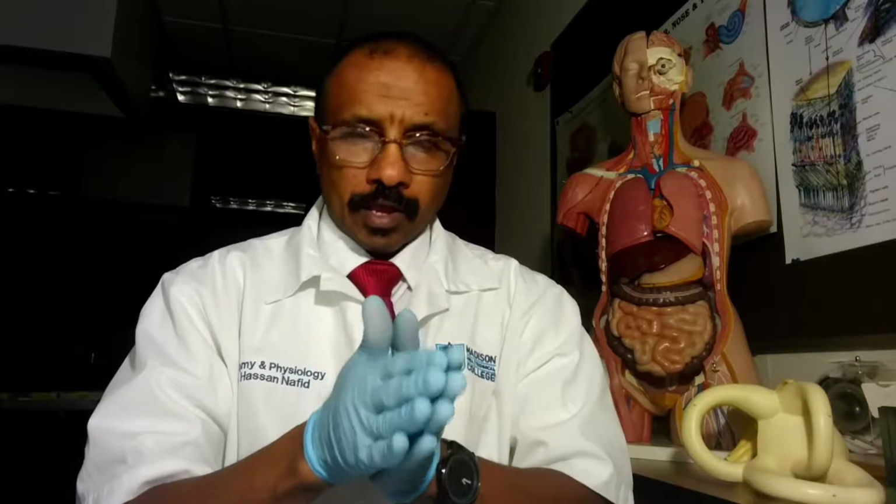I wanted to talk to you today about the ear. The ear is one of the sensory organs that is attached to the side of the head. The ears contain sensory receptors for both hearing and equilibrium. So it does two functions: hearing, or auditory function, and equilibrium, or vestibular function.